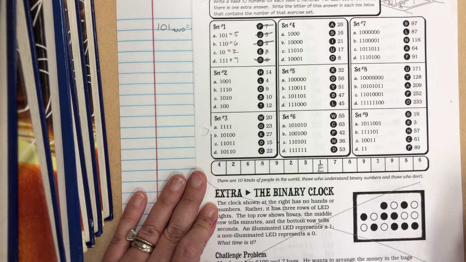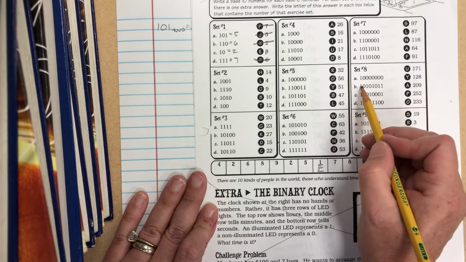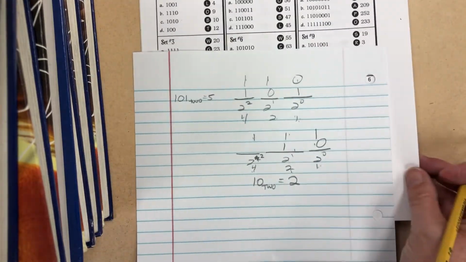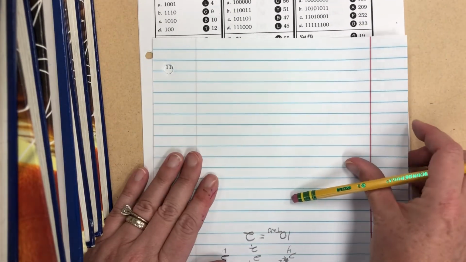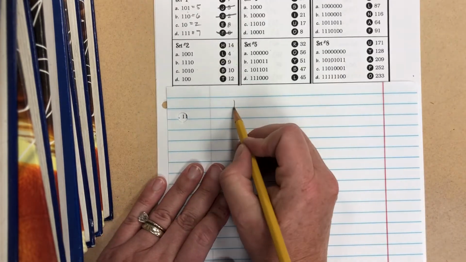So I'm going to do one from set 8 because that one looks like a monster. Look at this bad boy over here. How many digits are there? 1, 2, 3, 4, 5, 6, 7, 8. Ooh, 8. We already did one with 8. So let me cover this up. Let's spin this baby around. I'm going to do one of these from set 8. I'm going to do B.